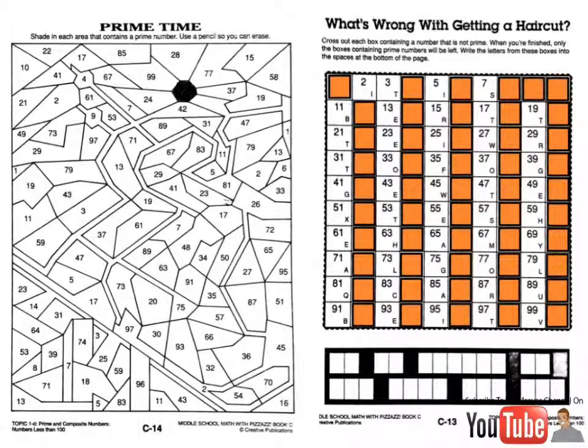Then 12, as I'm counting by 3's, and then 15, so I'll shade in 15. And then 18, which is right here, that's covered. 21, shade in 21. 24 is already shaded. Then 27, we're going to shade that in.